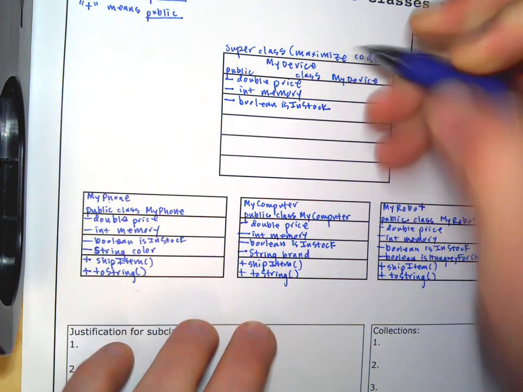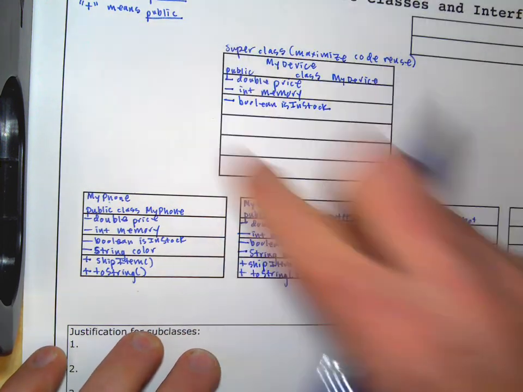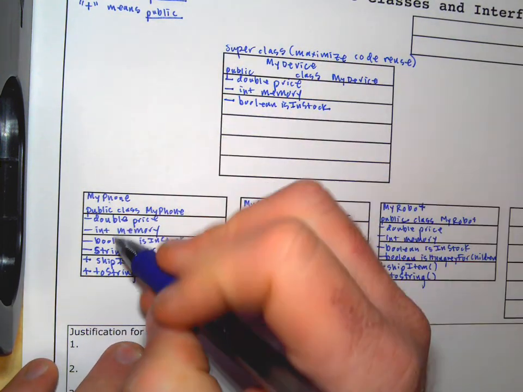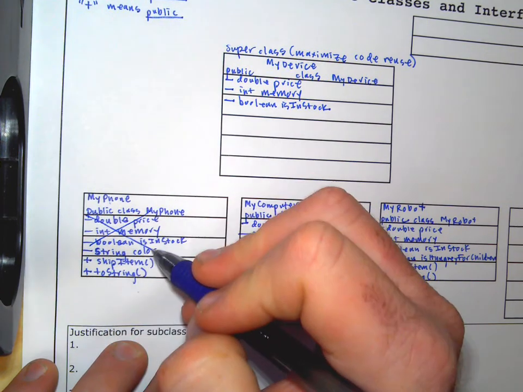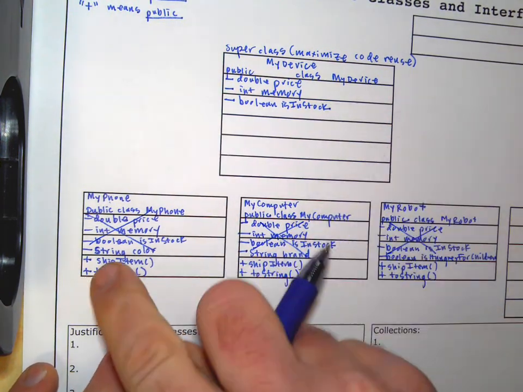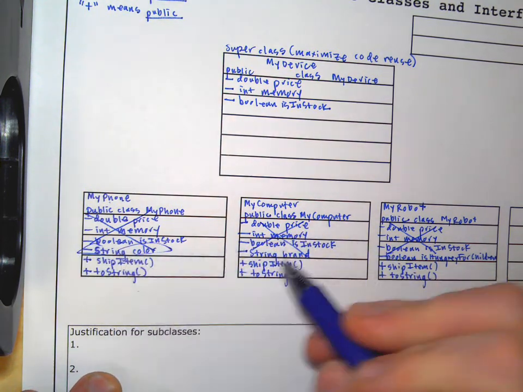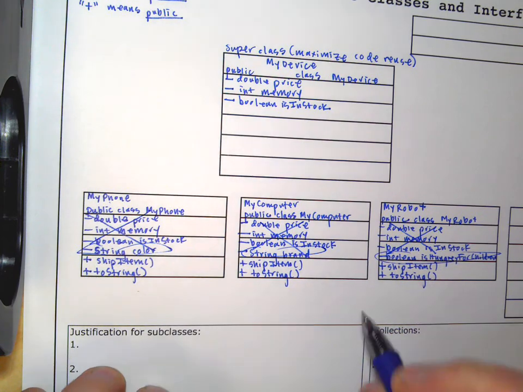All right. So on today's assignment, this is what you're going to do. You're going to create this new class. You're going to take out the things that they all had in common and put them up here. Now they all still have their own unique private instance variables, right?